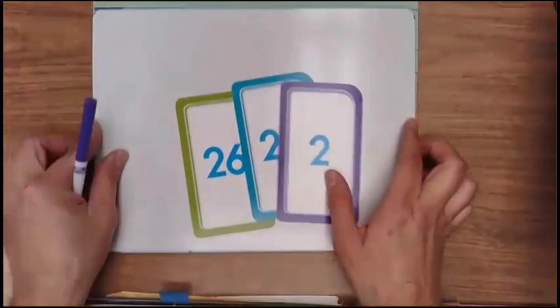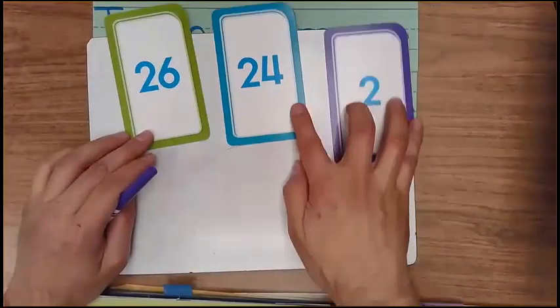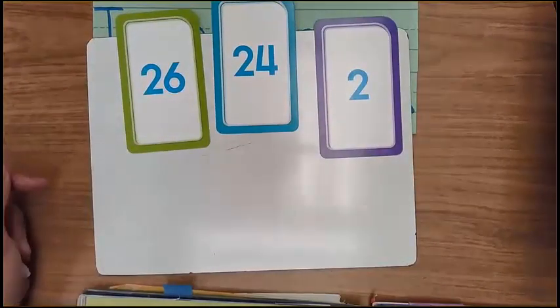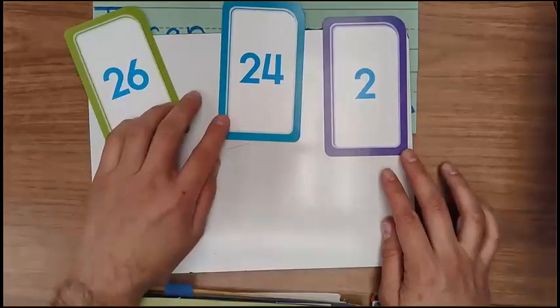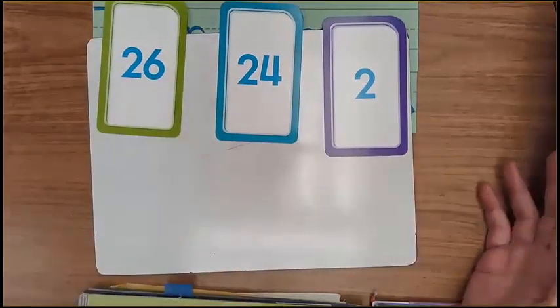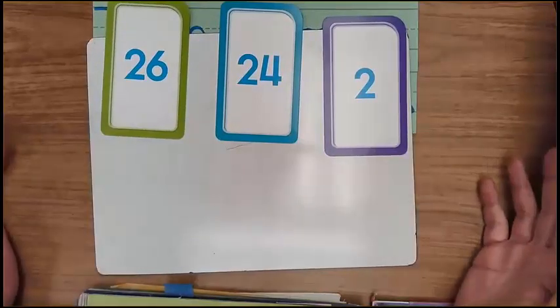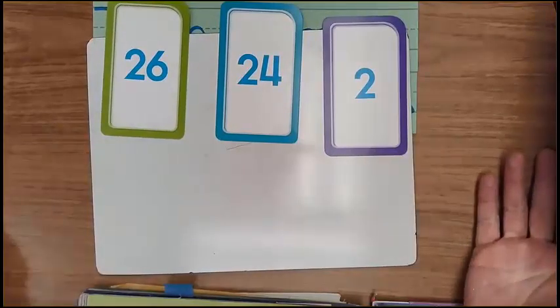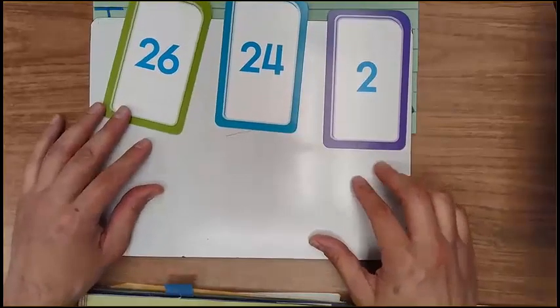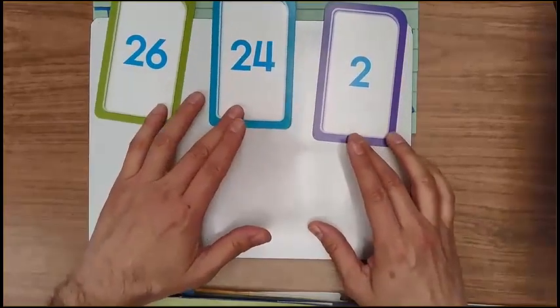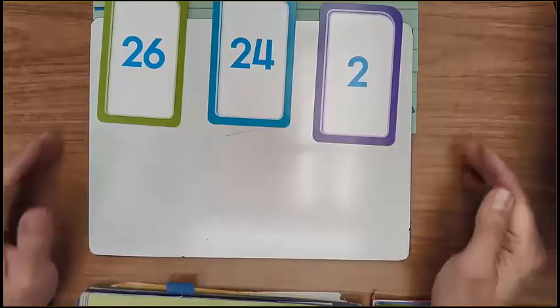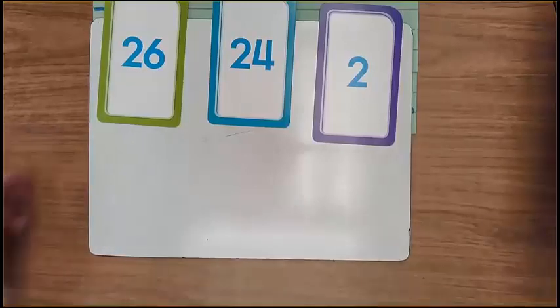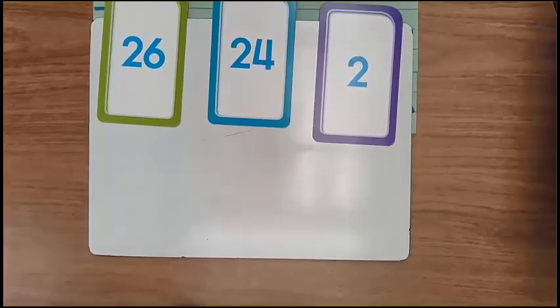So, for example, I'm going to tell you a story. If Allison has 2 cards, and the sum of the 2 cards is 28, which 2 cards does she have? The sum means that when you add them both together, that is 28. What 2 cards might she have?